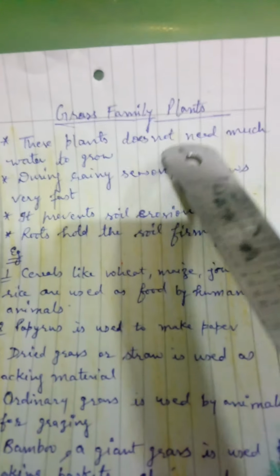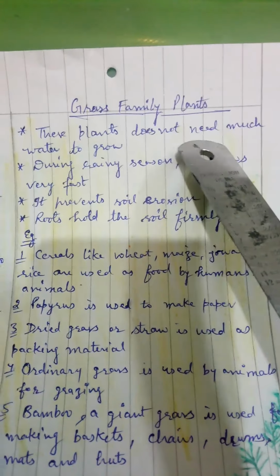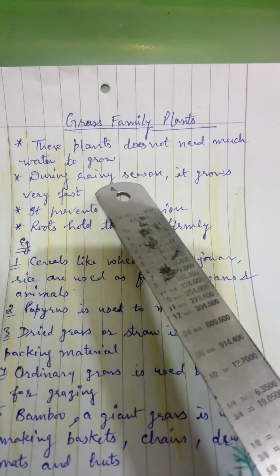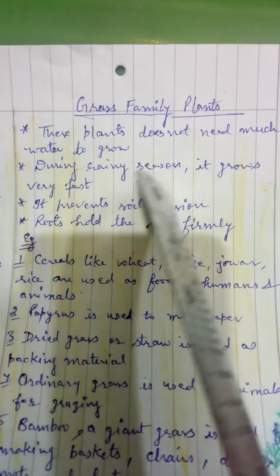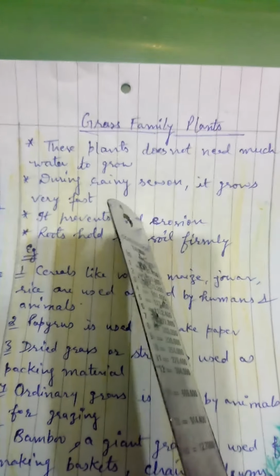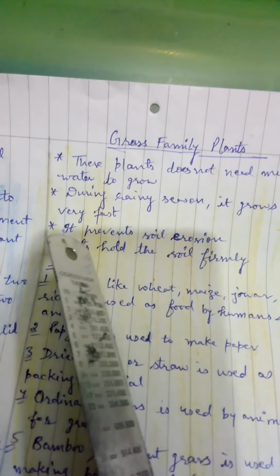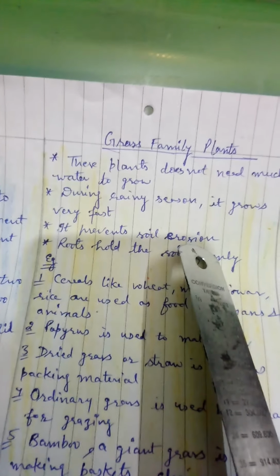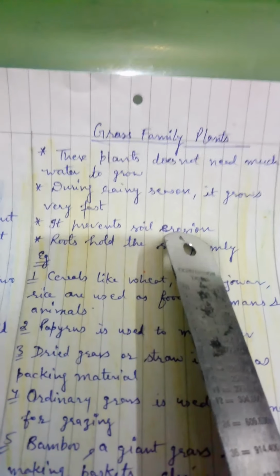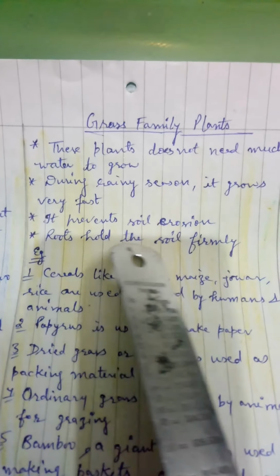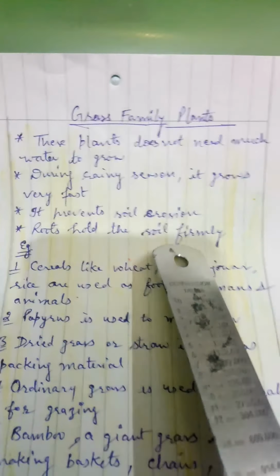Now we come to the next type of plants, grass family plants. These plants do not need much water to grow. You see the grass grown everywhere, especially in the rainy season. It grows very fast. Here and there on the roofs, on the terrace, in the garden, in the grounds, you see grass everywhere. The small plants come out. This grass prevents soil erosion. Why does grass prevent soil erosion? Because its roots hold the soil firmly. It has spreading roots which hold the soil firmly.